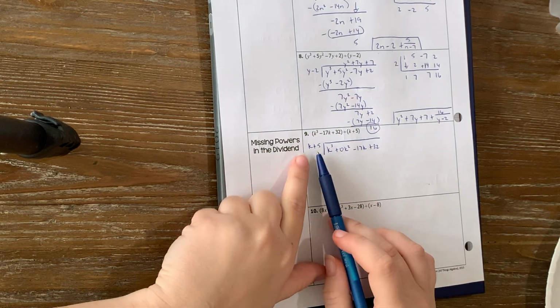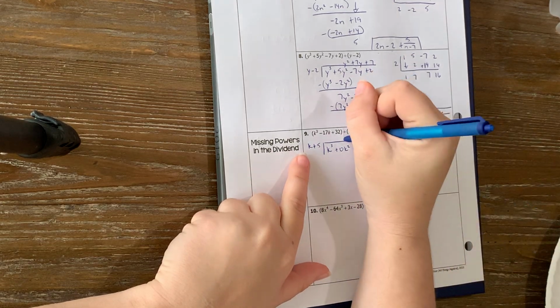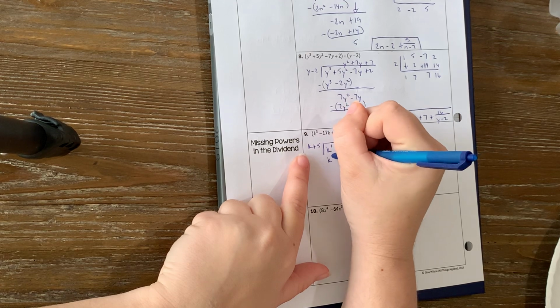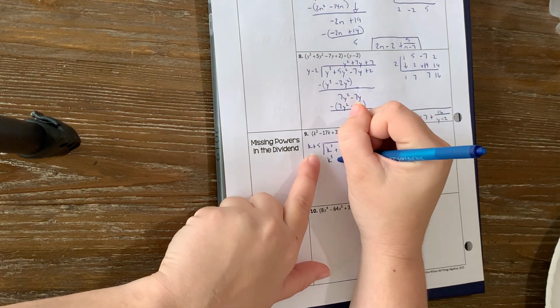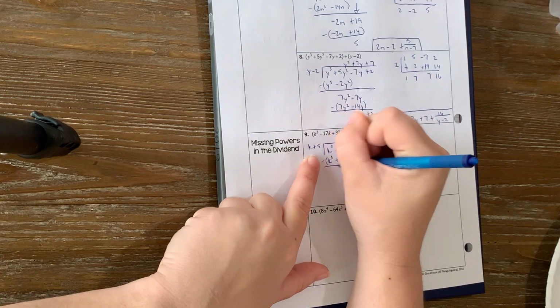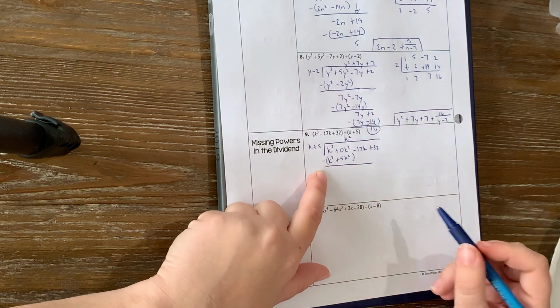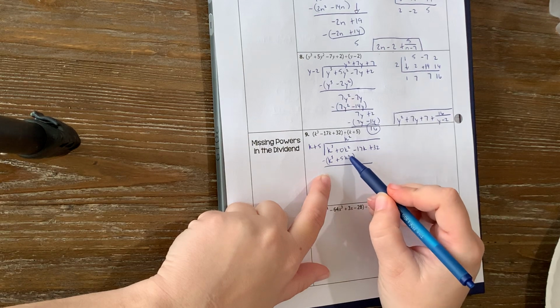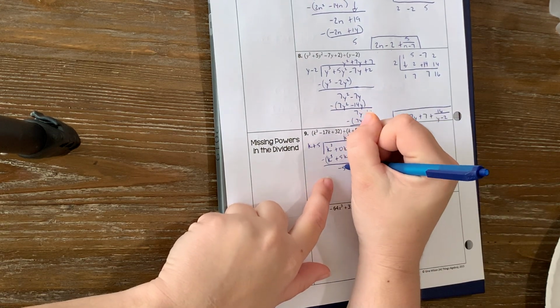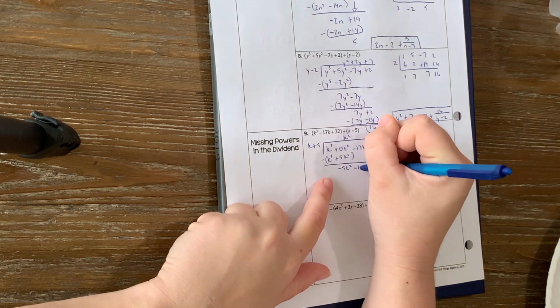So what do you multiply times k to get a k cubed? Well, you multiply times k squared. So k times k squared is k cubed. 5 times k squared is 5k squared. And then subtract. K cubed minus k cubed cancels out. 0k squared minus 5k squared is negative 5k squared. Then pull down the next one.